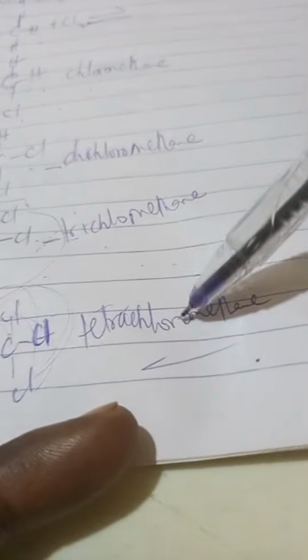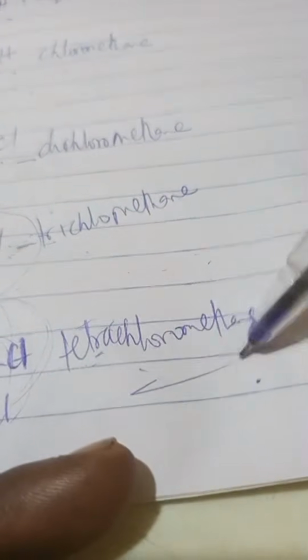That will be tetrachloromethane. The final product formed is tetrachloromethane.